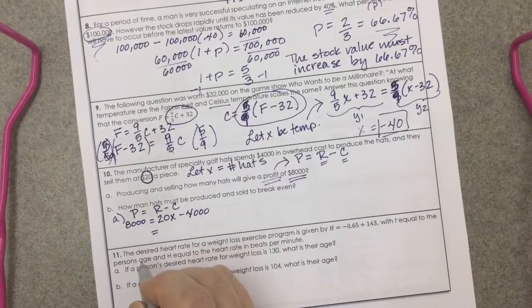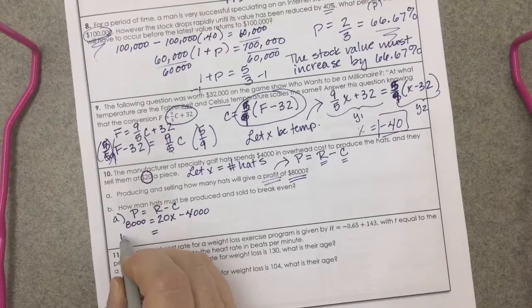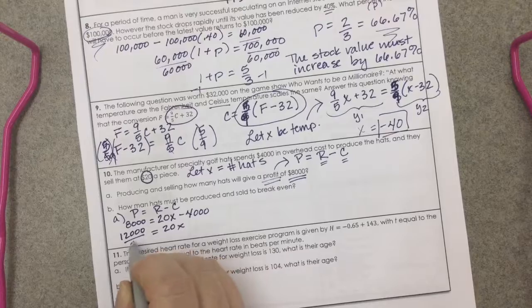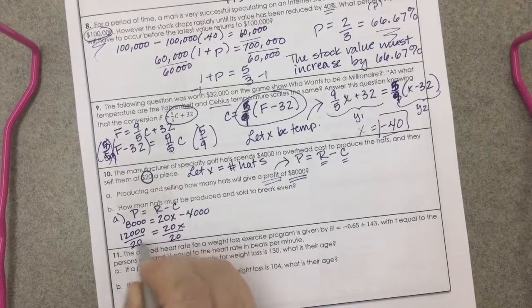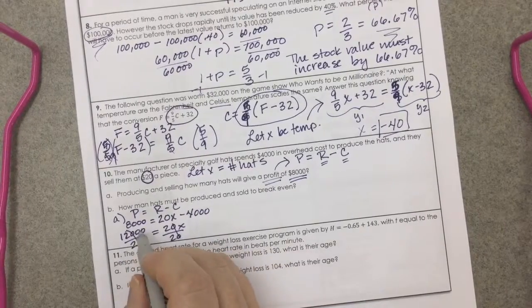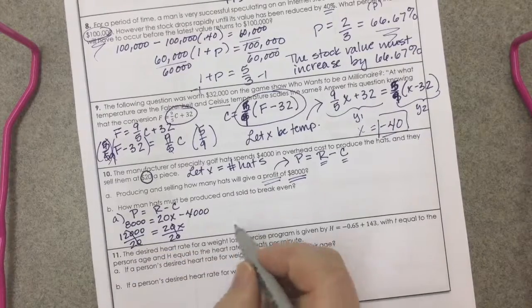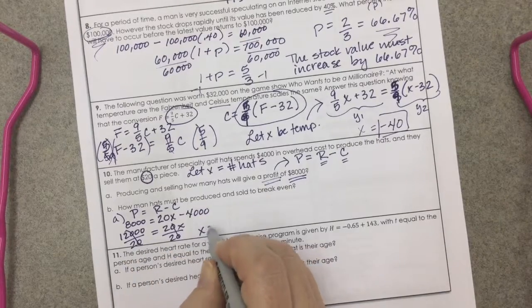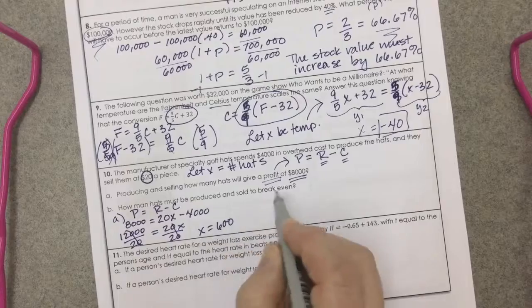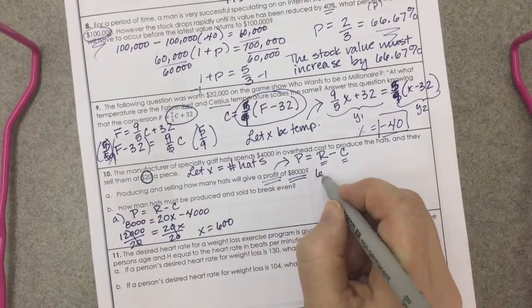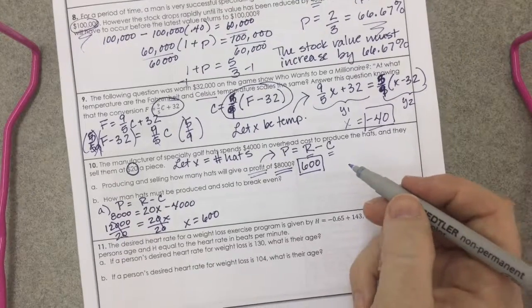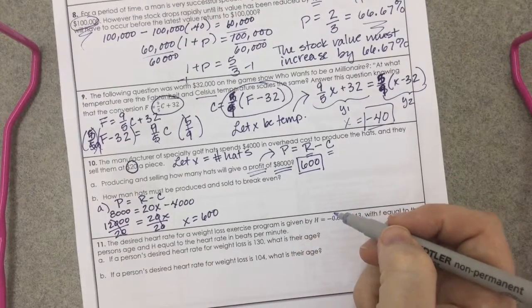Add 4,000 to both sides, so I get 12,000 is equal to 20X. Divide both sides by 20. Let's see, sorry, I didn't mean to cross that out. 12,000 divided by 20 is 600. So I need to produce 600 hats in order to get a profit of $8,000.